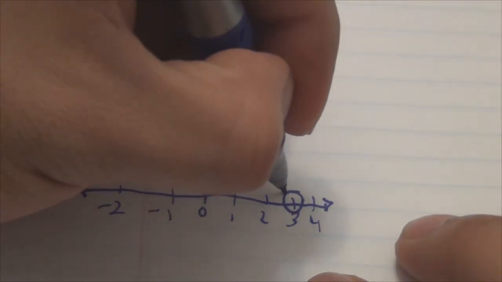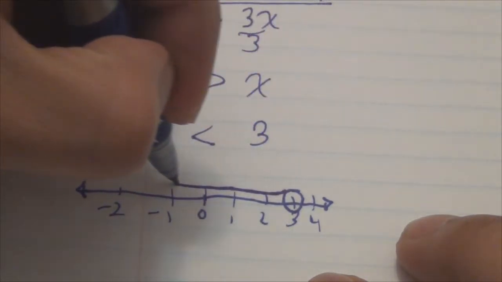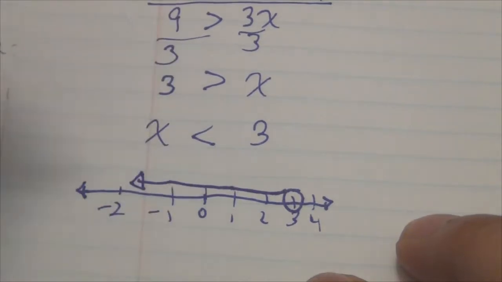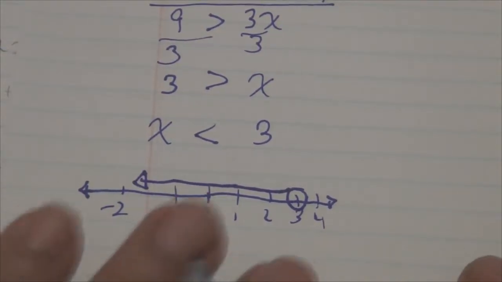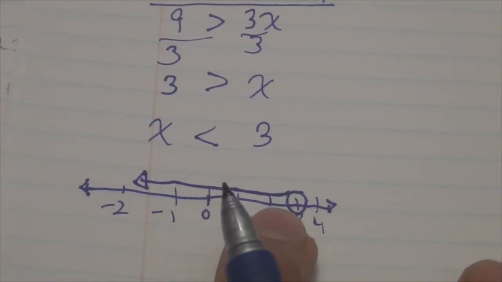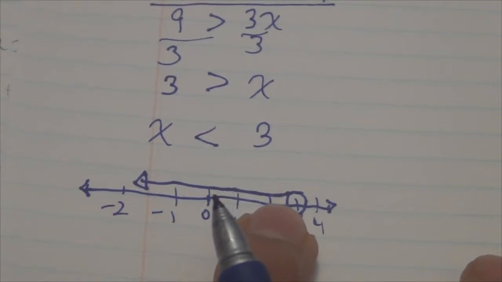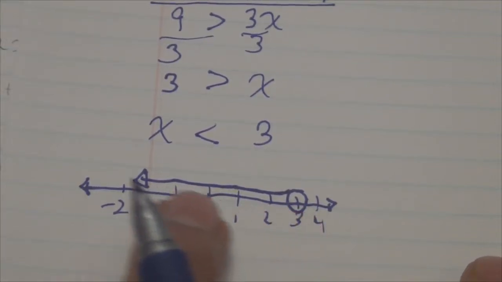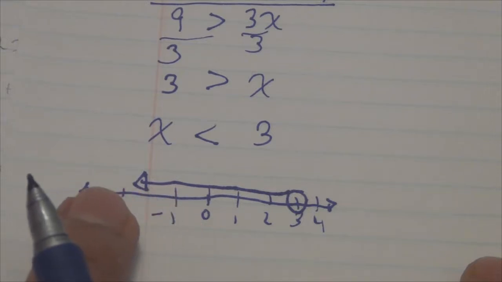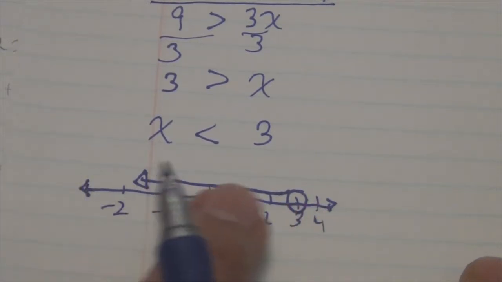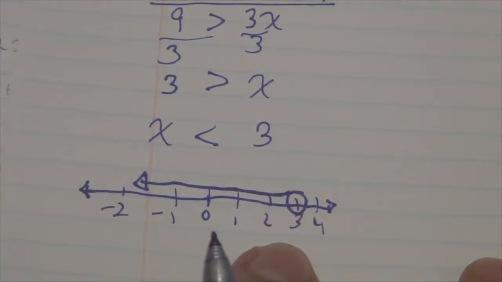And since x represents all the numbers that are less than 3, you're going to go with the ruler to your left, telling whoever is looking at the graph that you're going in decreasing mode, that all the numbers that are less than 3, not including 3. You see that?